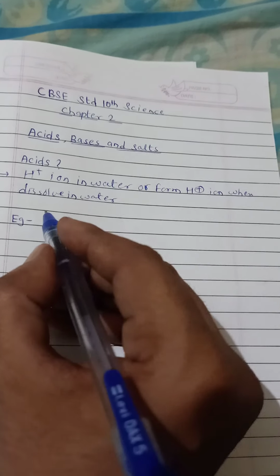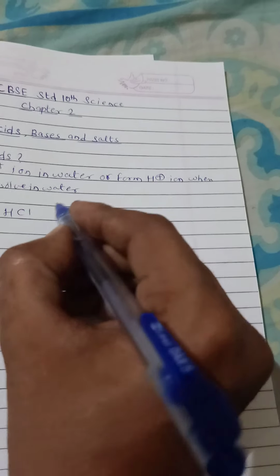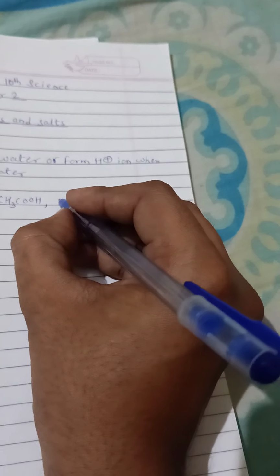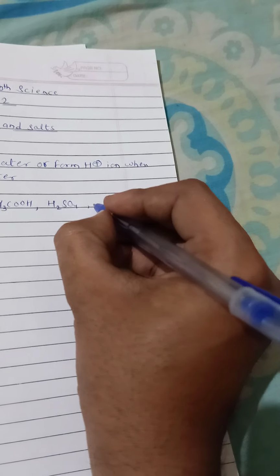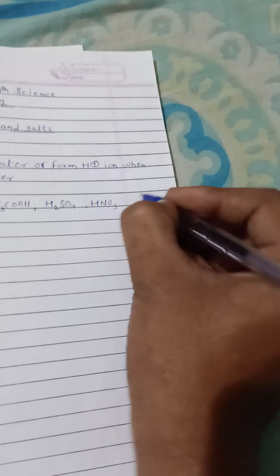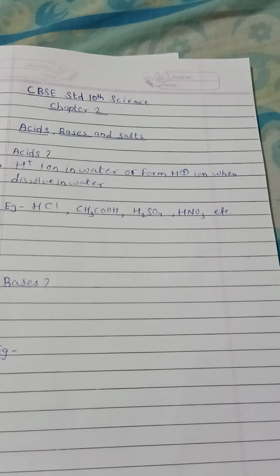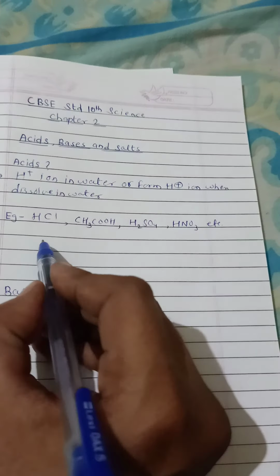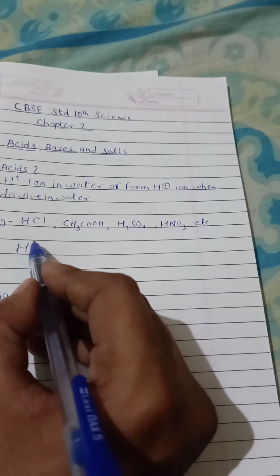So examples are very common, that is HCl, acetic acid, H2SO4, HNO3, etc. When these are dissolved in water, they get dissociated.